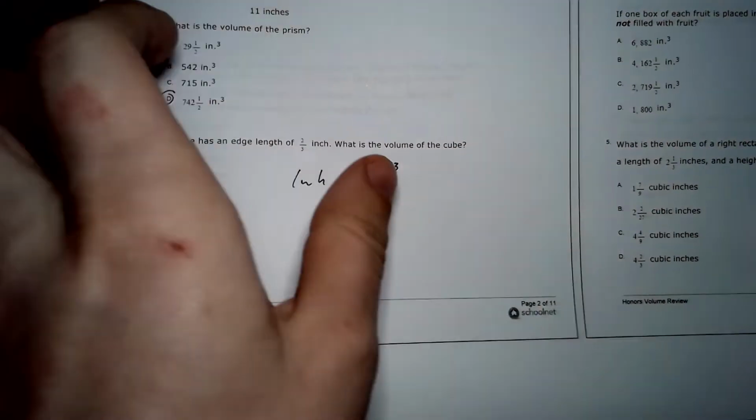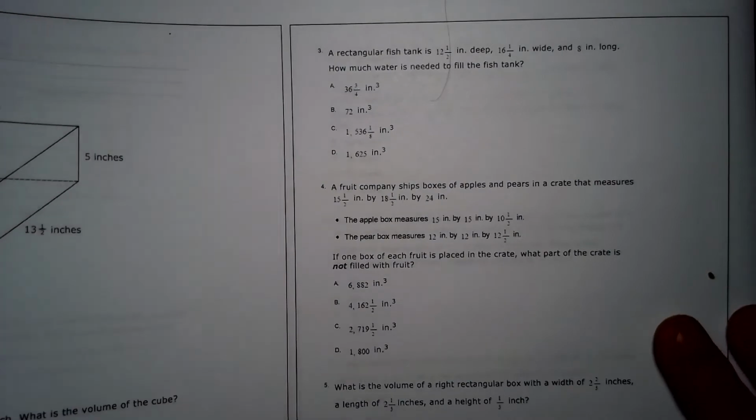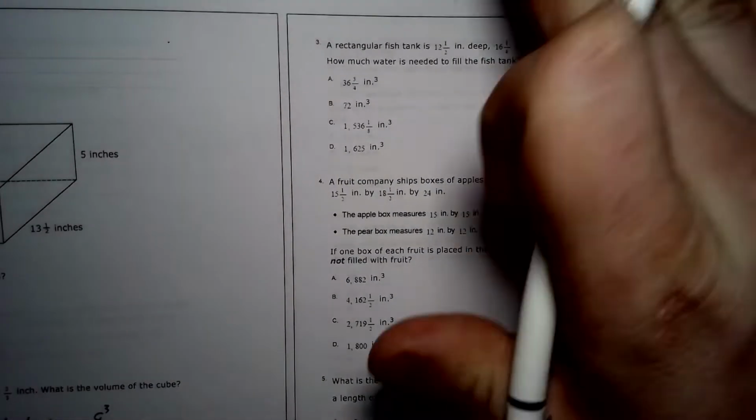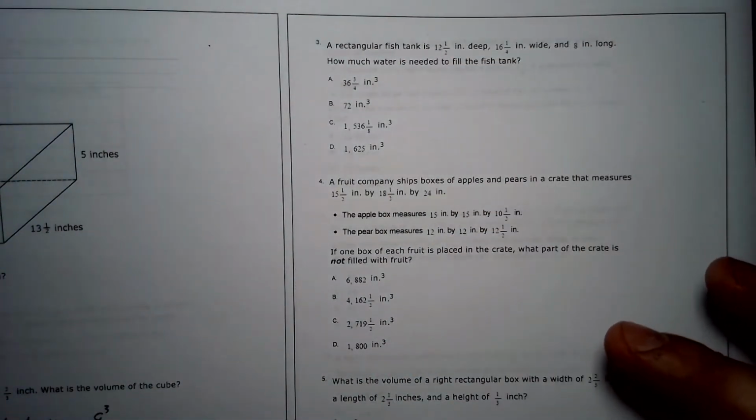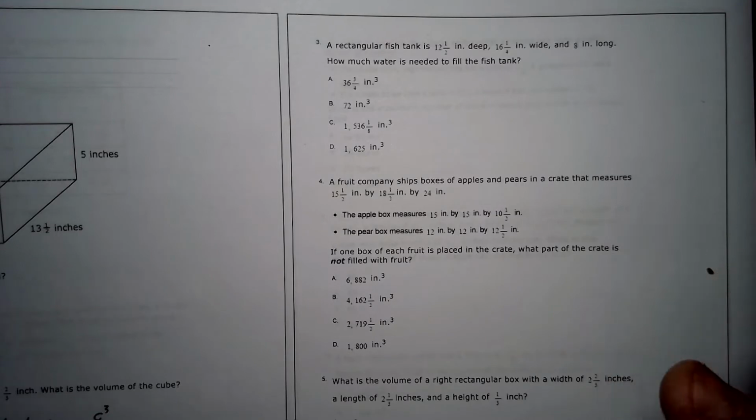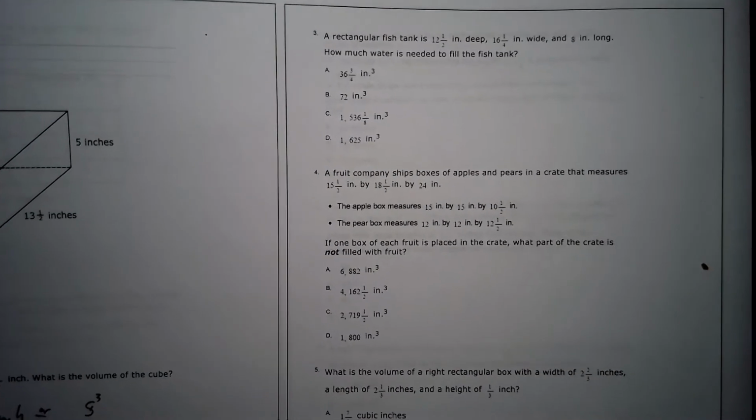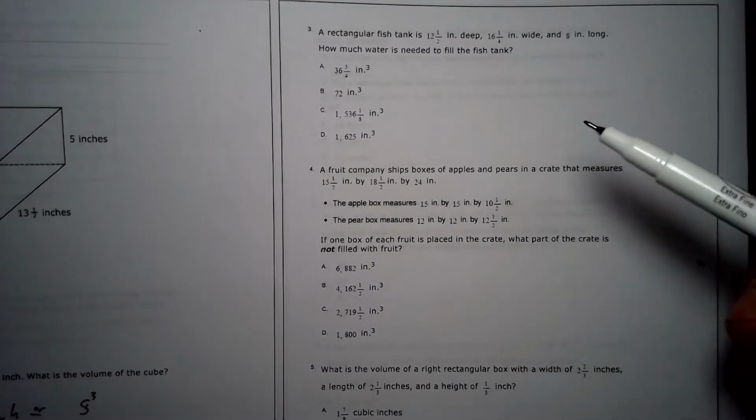For number 3, by the way, I should mention, if you are checking this and you already know for sure which ones you got right and wrong, you can skip ahead to the problems that you might need help with.